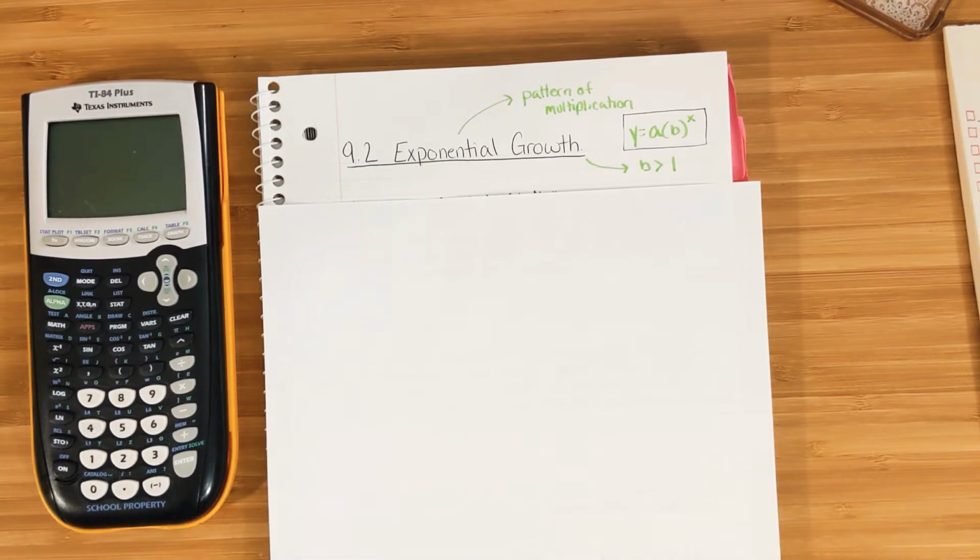Go ahead and grab your notebooks, your calculators, and a writing utensil, and you're going to take notes along with this video. We have about 3 questions to get through today, but before we get started, I just wanted to review a couple of quick things about exponential functions in general.